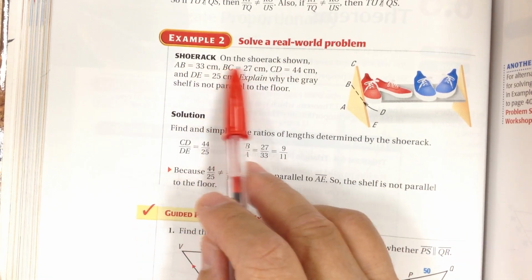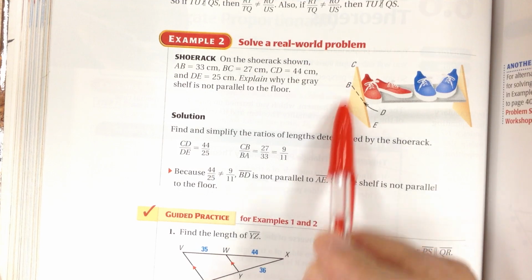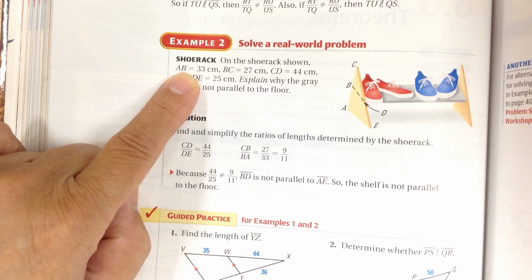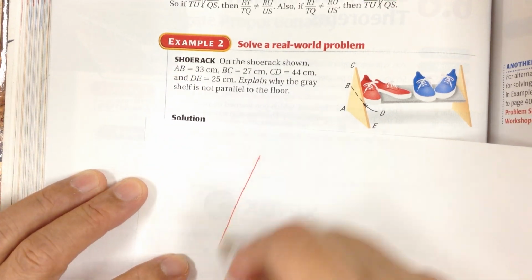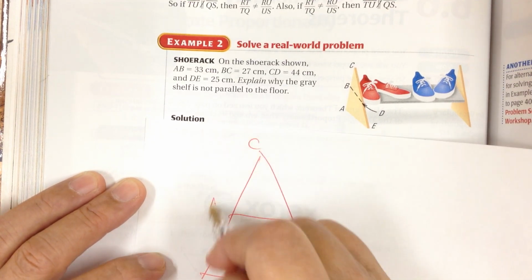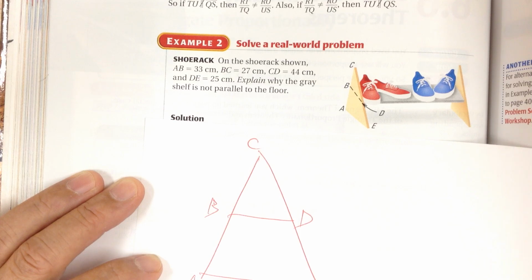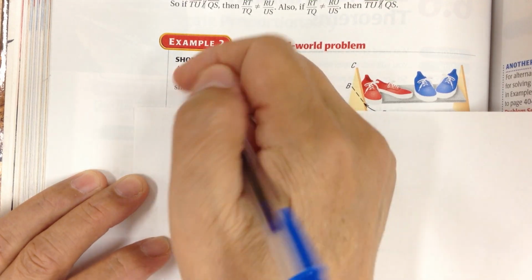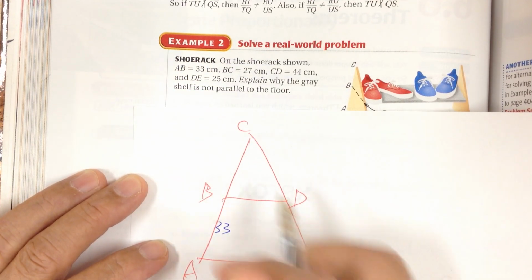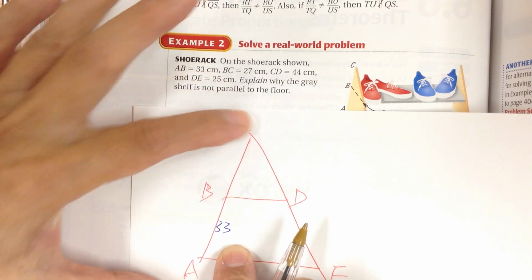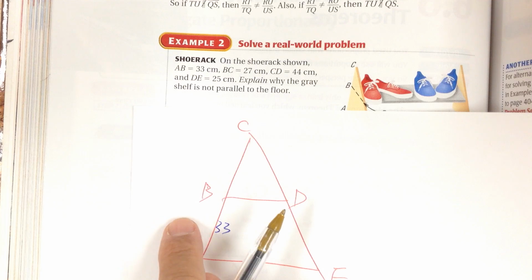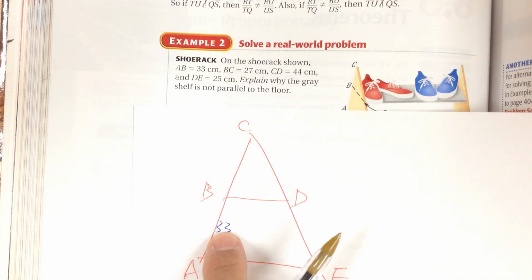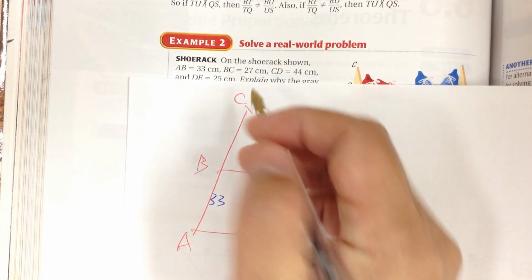Shoe rack. On the shoe rack shown, AB equal to 33. So what you want to do is draw your picture. You've got C, B, A, D, E. So AB equal to 33. Now I want to write it on the inside, because the number on the outside I want to use for the whole thing. That will be less confusing. If you write it out here, sometimes it's hard to tell if this is for here or for the whole thing. If I write it in here, I know it is for here only. And BC equal to 27.